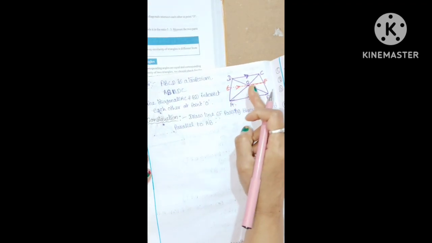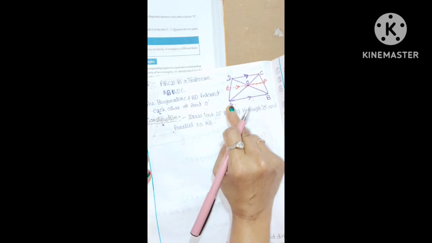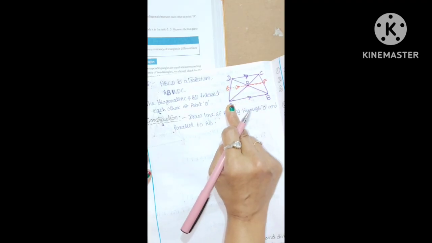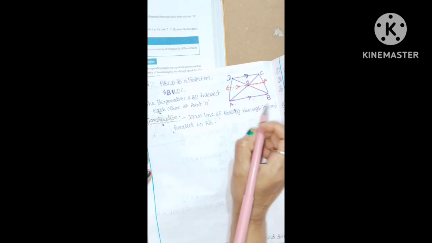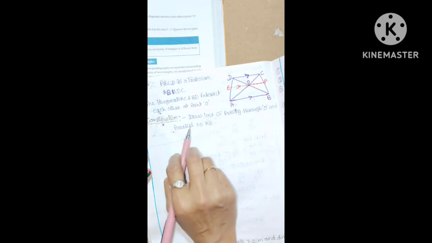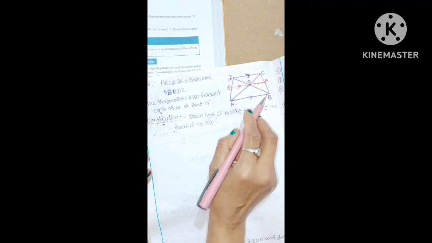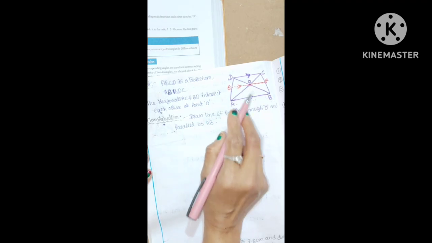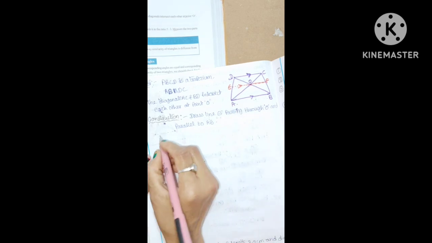And next, in this figure, let us take two triangles: ADC, one triangle, and next ADB. Let us take them one by one from this figure.